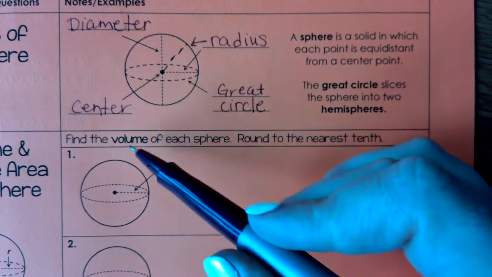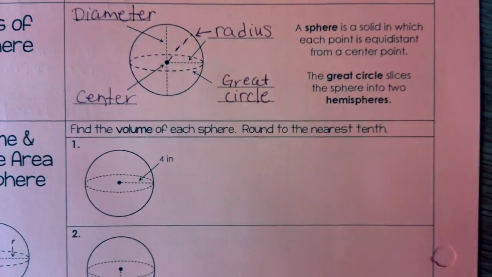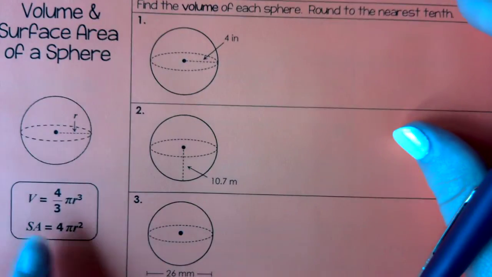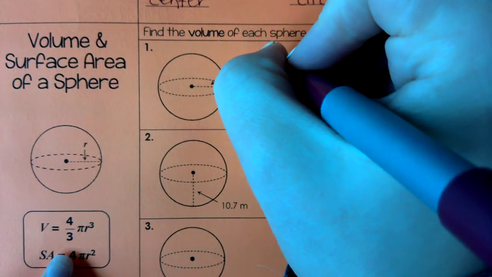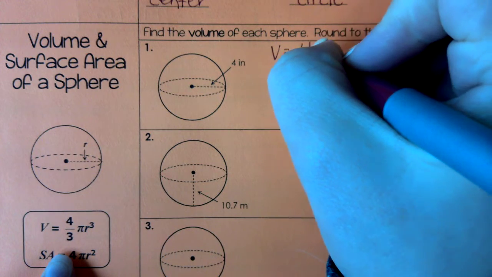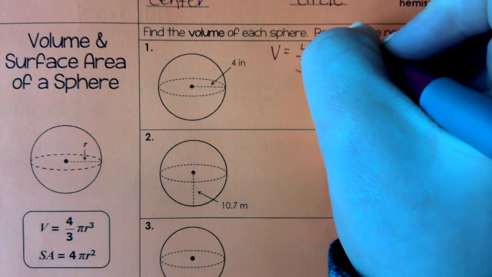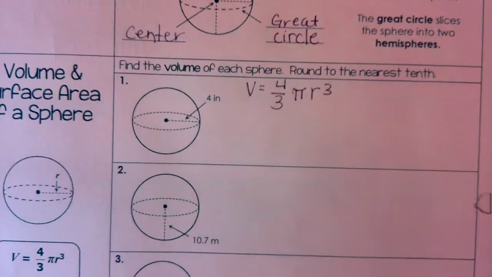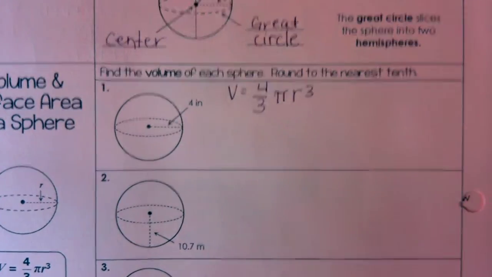So we're going to find the volume first of each of these. Okay, so my volume formula for a sphere is volume equals 4/3 pi times our radius cubed, because remember, volume is cubed, surface area is squared.